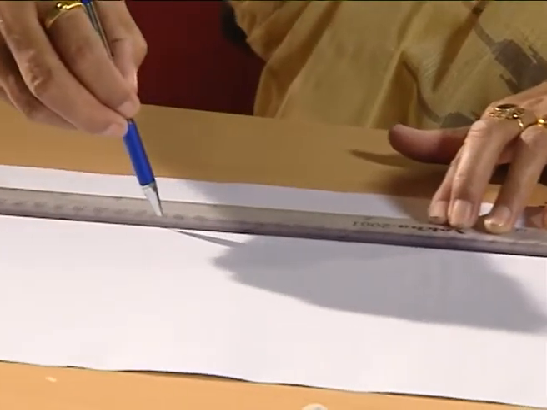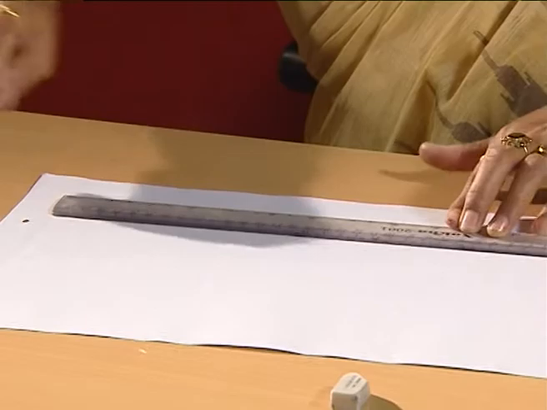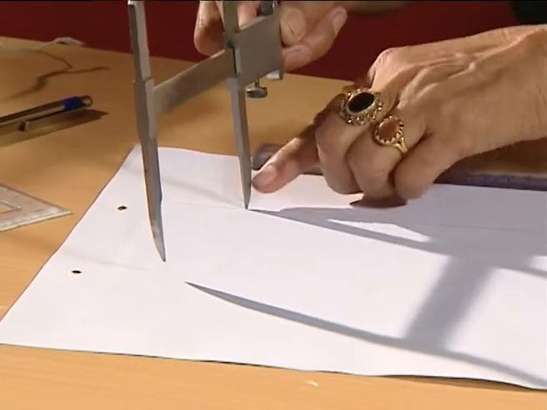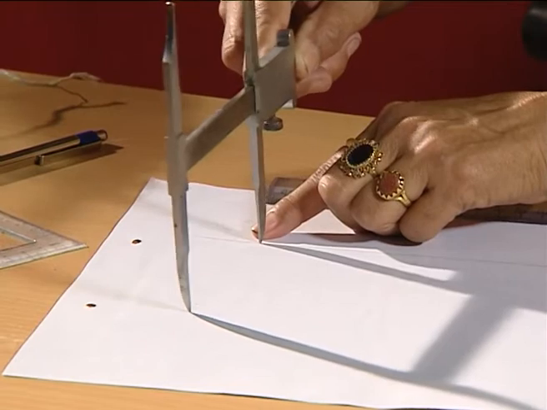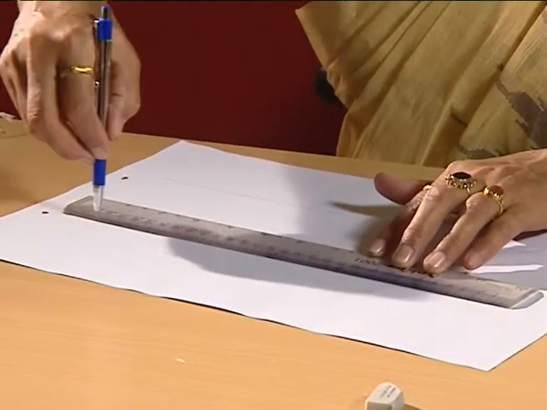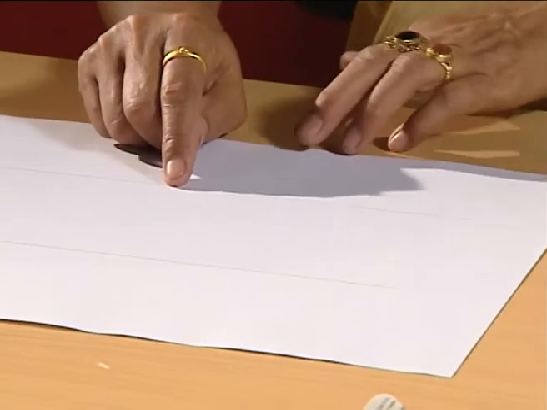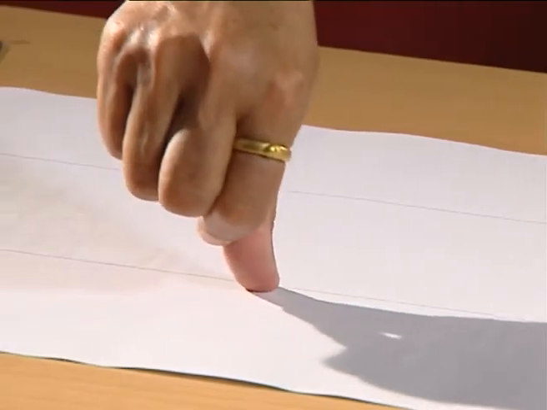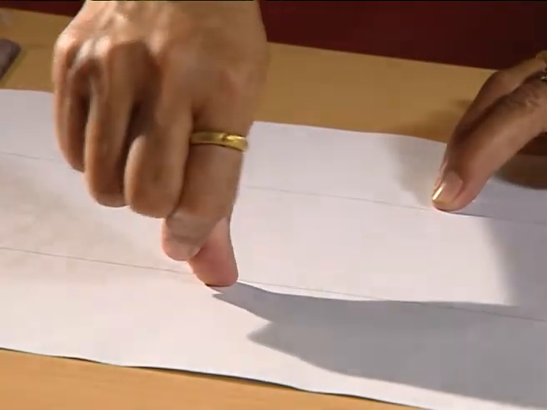Then let us draw a line forming its lower boundary or proximal end. Then let us draw another line forming the distal or upper boundary. This is the proximal end of the tool and this is the distal end. It forms the lower boundary and this line forms the upper boundary.